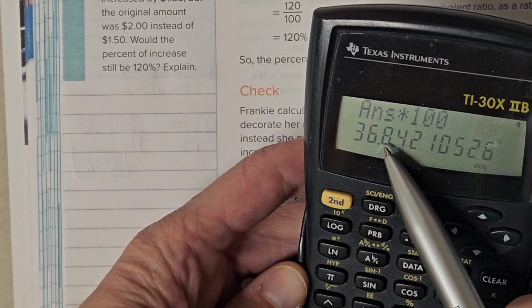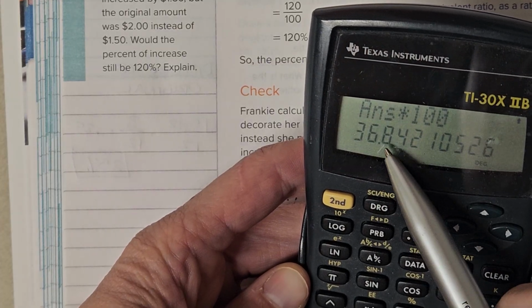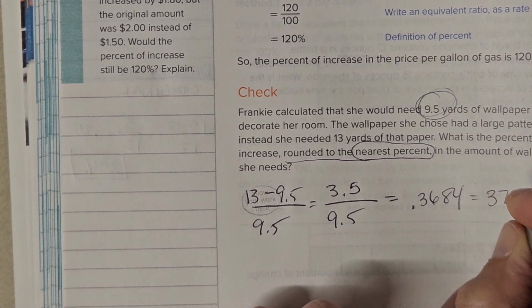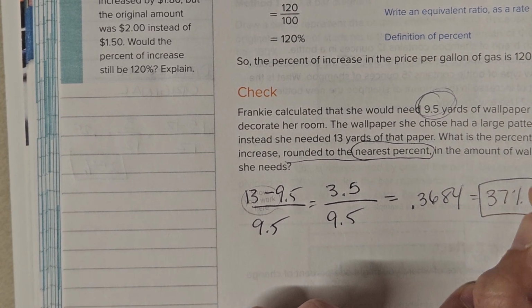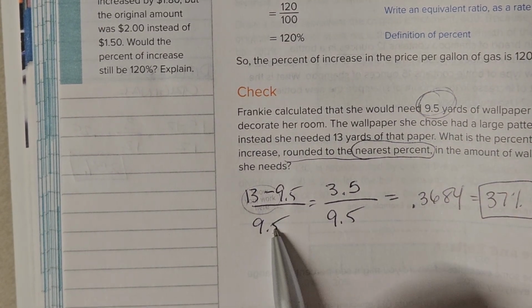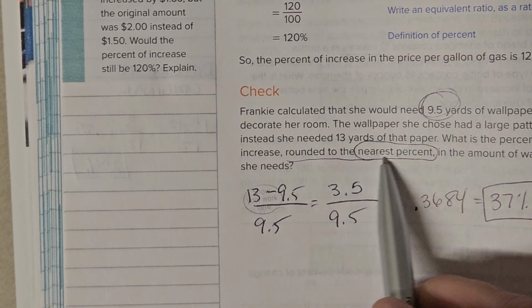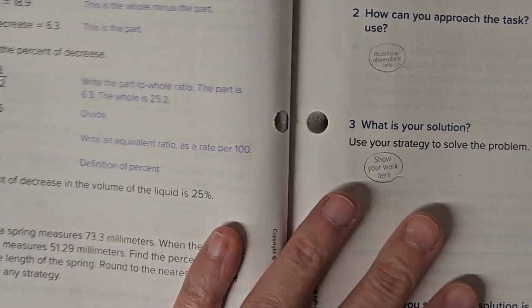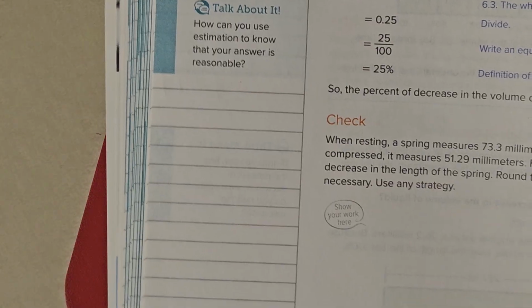The 0.8 makes the 6 go up to 7, so it's really 37%. The difference divided by the original, and then see how accurate they want you to be. And guys, that's honestly how this whole lesson is going to go.